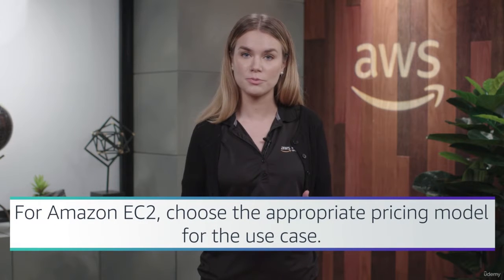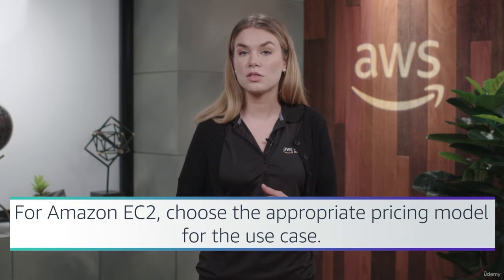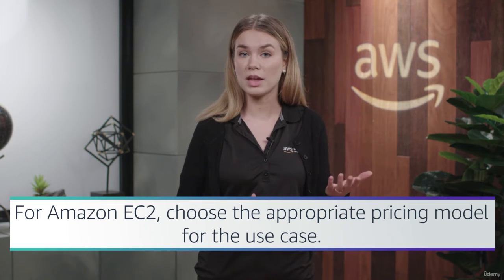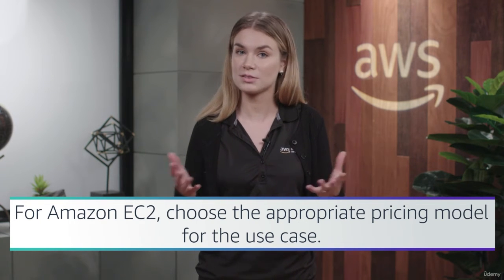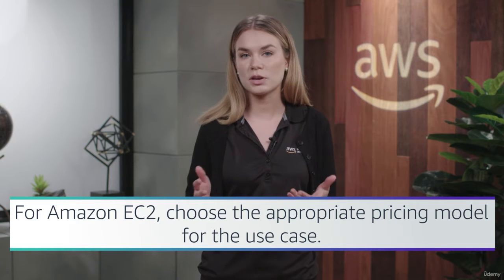When it comes to compute, choosing the most appropriate instance type and size is a good place to start if you are using Amazon EC2. From there, you can look into the pricing model. Should you use on-demand, reserved, savings plans, dedicated, or spot instances? Each of these pricing models has a different impact on cost.